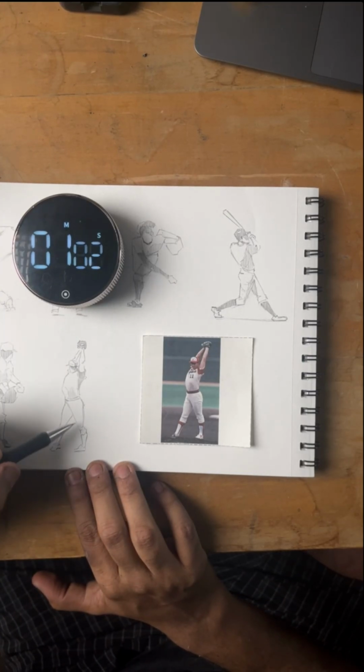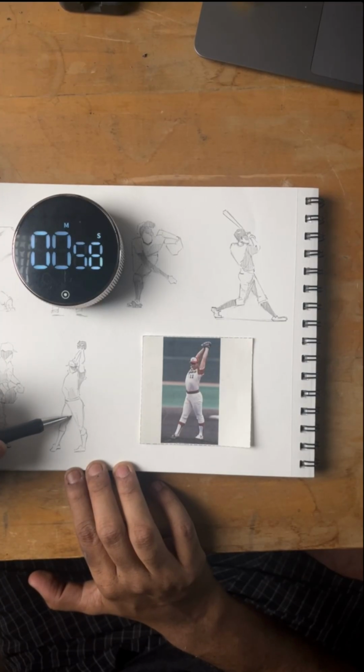Now that I have time, I can just sit down and do the details a little bit. We've done pretty decent work for a day.